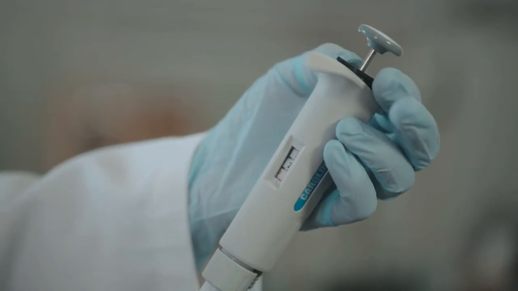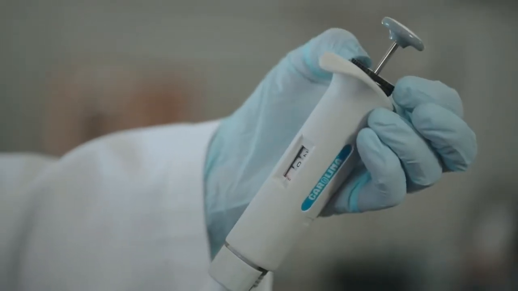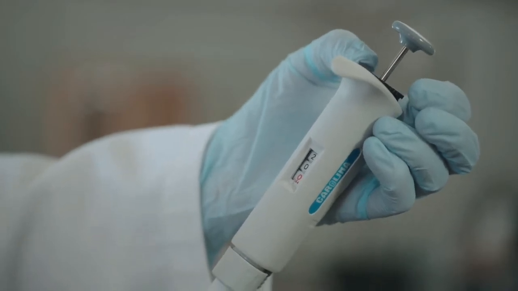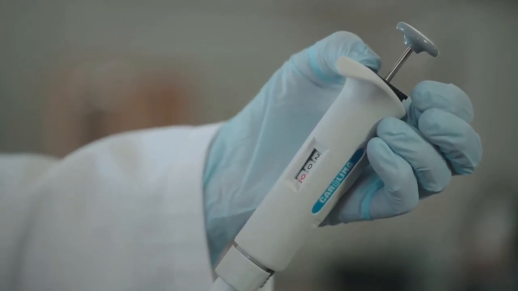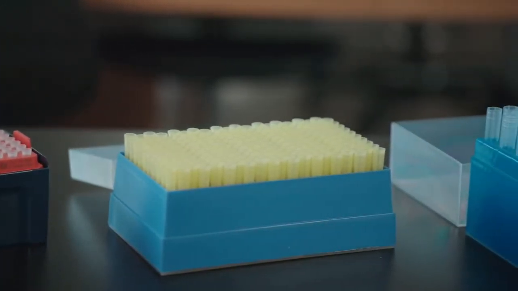To set the volume on this P20, gently pull up and turn the black wheel, as shown here. This pipette has now been set to 20 microliters. Once you have finished adjusting the pipette volume, push the black wheel back into its original position. Never adjust the pipette volume outside of the volume range it is designed to measure. This damages the micropipette.